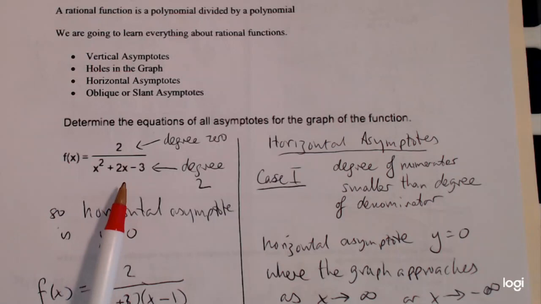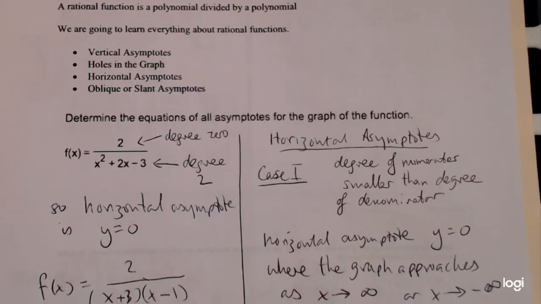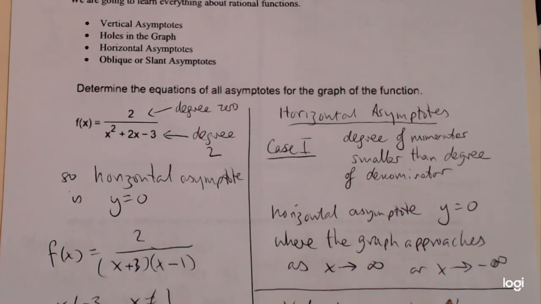And because the bottom is bigger than the top, our horizontal asymptote is y equals 0. What the horizontal asymptote does is tell us what the graph is doing as we approach infinity and negative infinity. And you'll see in a minute when I show the graph.